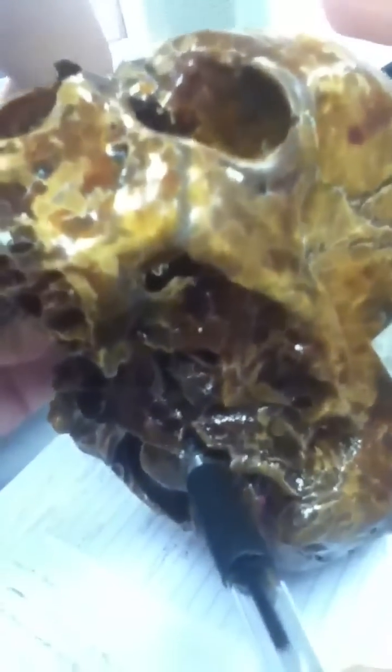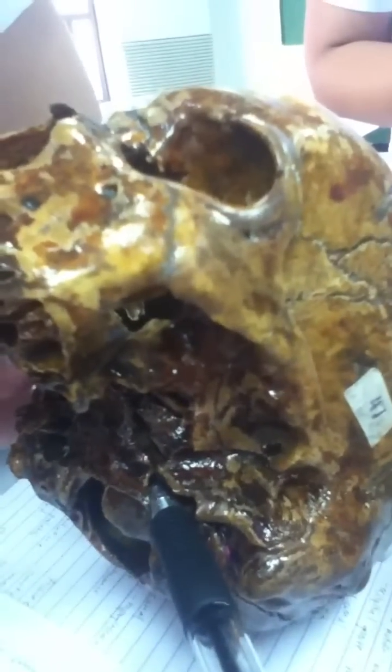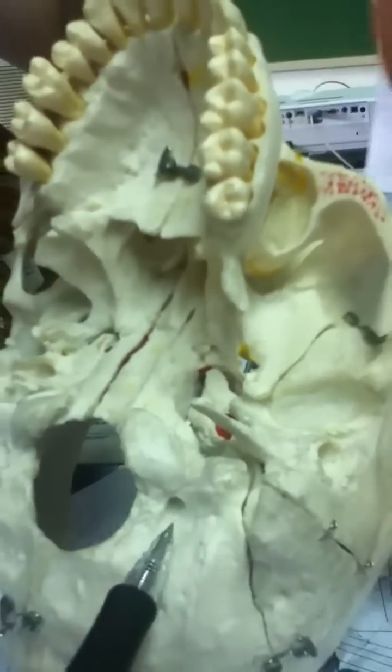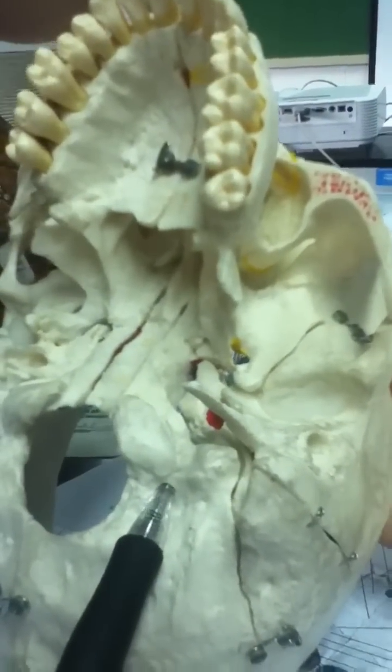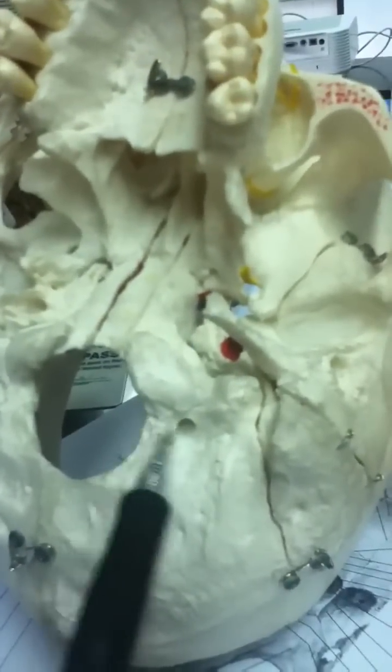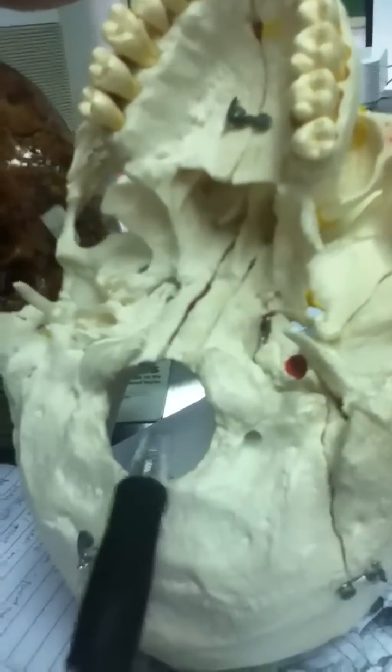Ito siya. Mas kita dun sa model. Model, please. Condyle. Condylar canal. And also the condylar fossa. The fossa is the depression in the area of the canal. Okay. And then we have the hypoglossal canal here.